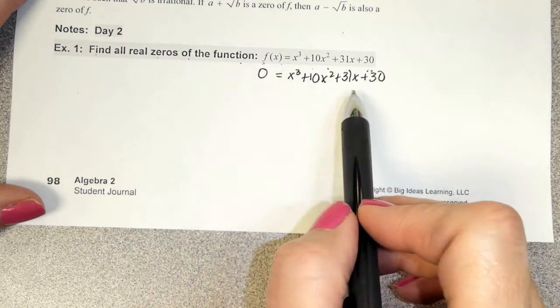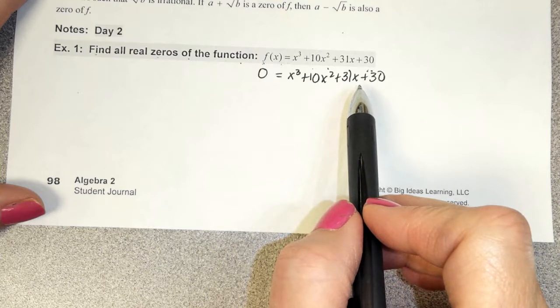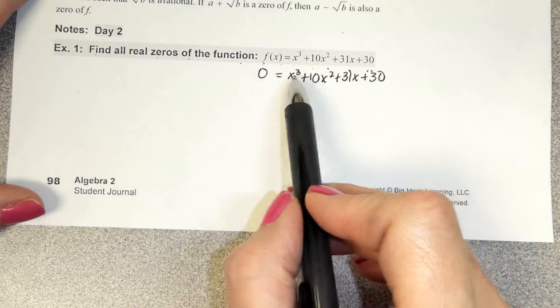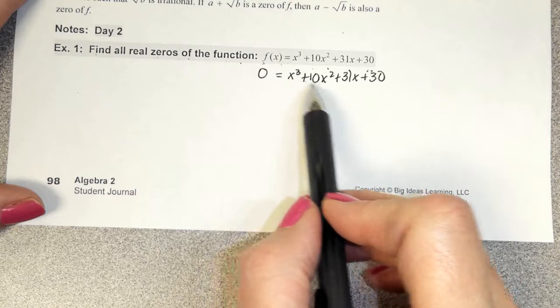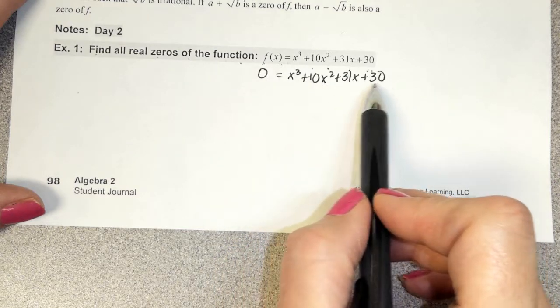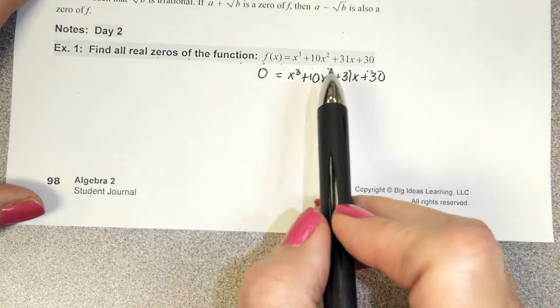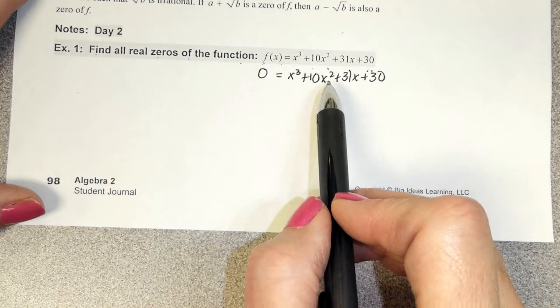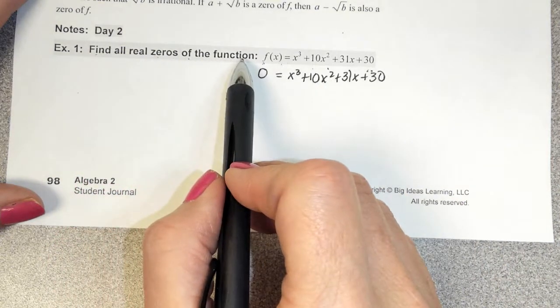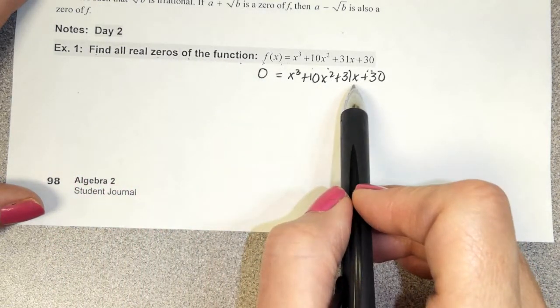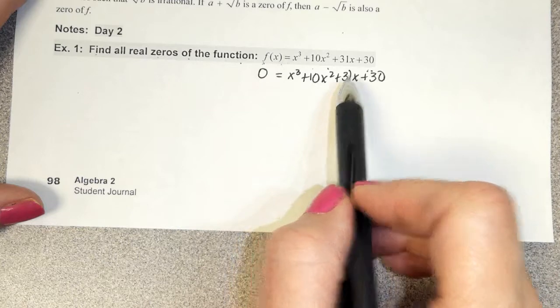Is this going to be possible to be done with grouping? I could take an x squared out of here and I'd be left with x plus 10. Could I take something out of there, though, and be left with x plus 10 to do grouping? No. Grouping is not possible. But they're asking us to find all the real zeros. So I'm going to have to do some work with this.